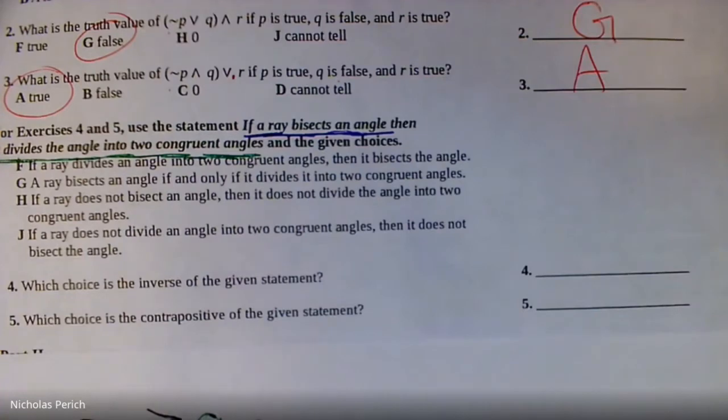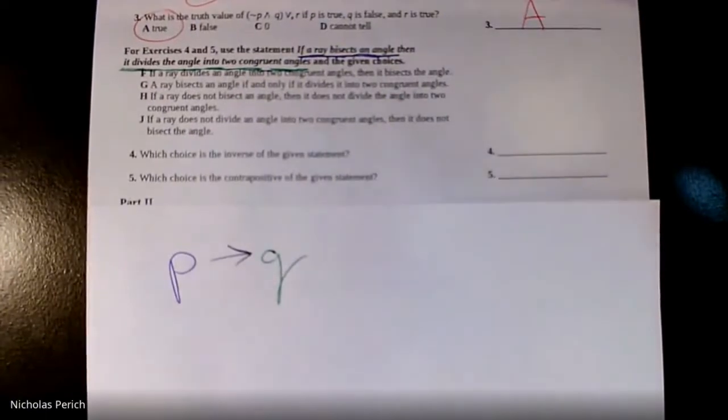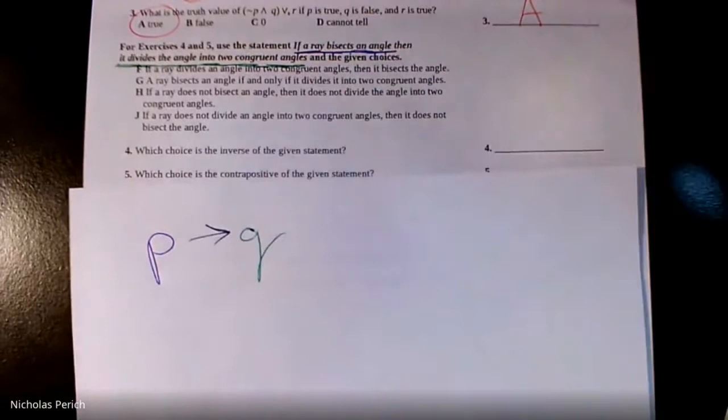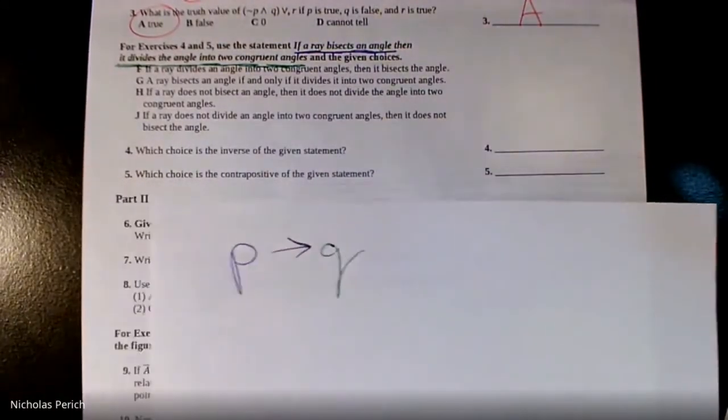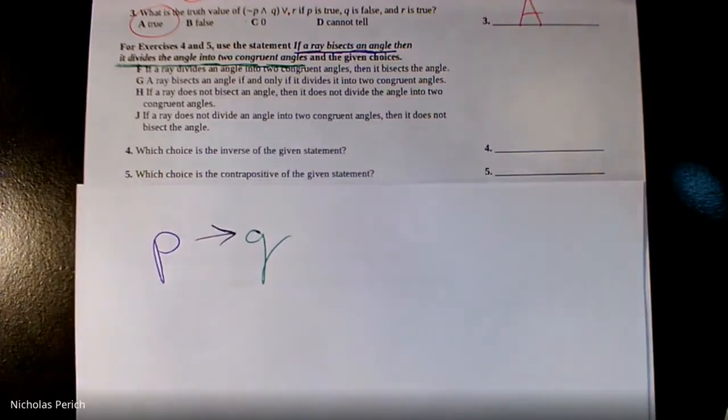Which choice is the inverse of the given statement? Sorry guys, it seemed like I'm a bit too close and maybe that's just throwing things off. Let me adjust the focus. All right, that should be a little bit better. Sorry about being too close. Oof, a little too close. I put the name of the movie that I just quoted in the chat.